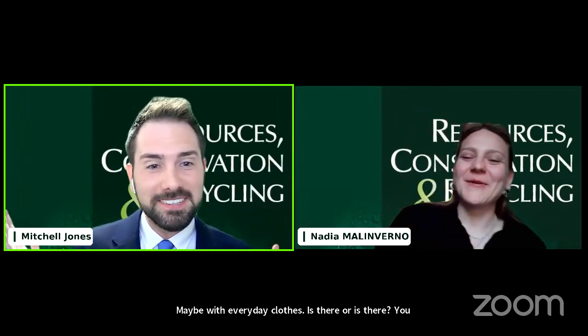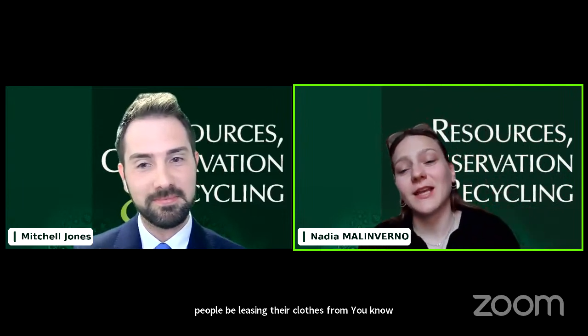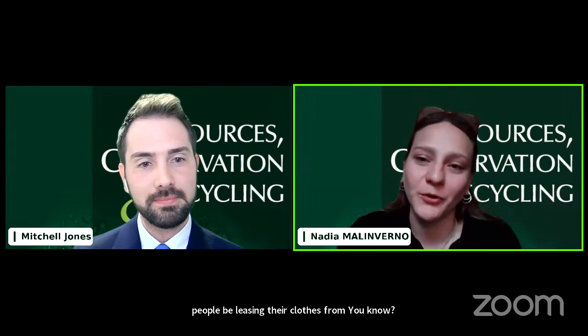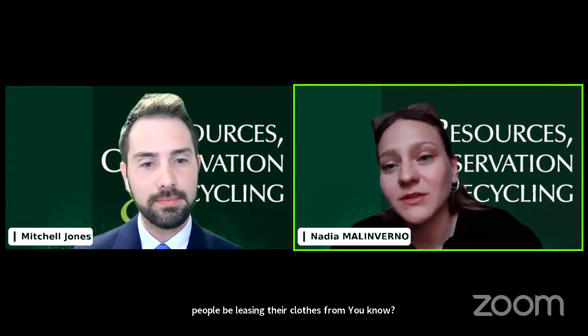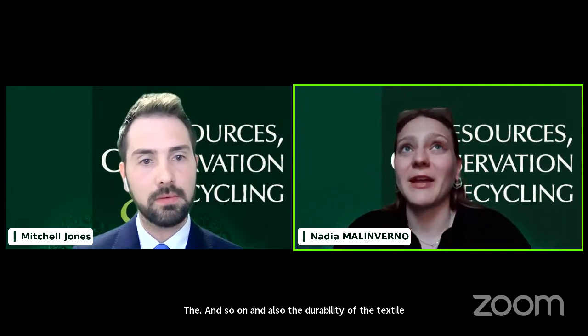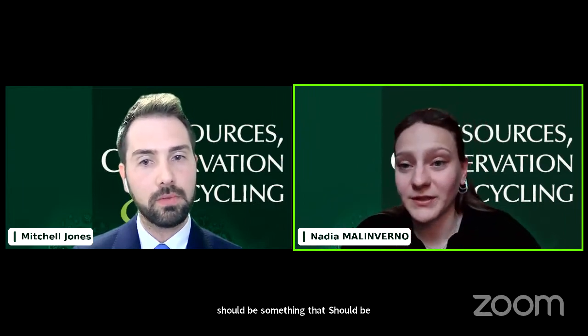Yeah, also, for example, for the procurement of clothing, the standards are kind of the same that should be there for workwear and also the normal textiles, that you look at what kind of materials you're using, the recyclability and so on. And also the durability of the textiles should be something that should be emphasized in the textile industry and not just for workwear, but for all the textiles.